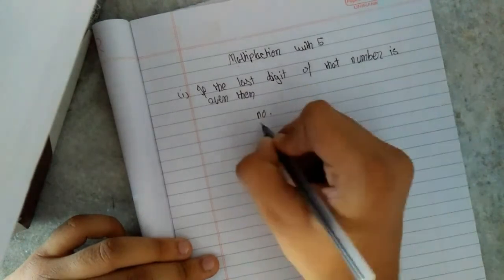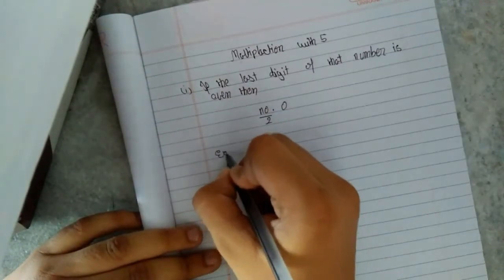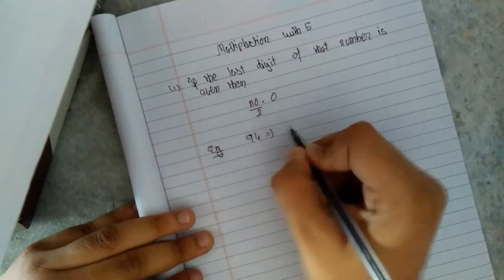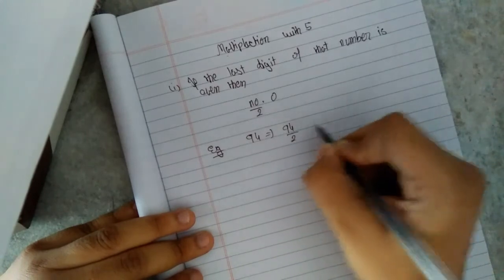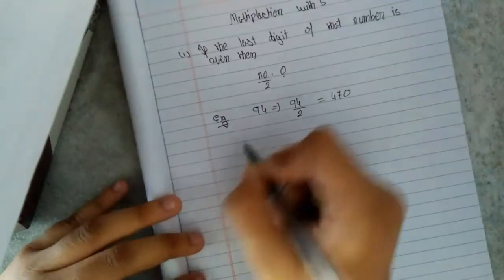The number which is given is divided by 2 and then we have to put 0. Let's take some examples. 94: first 94 is divided by 2, it gives 47, and last we have to put 0.